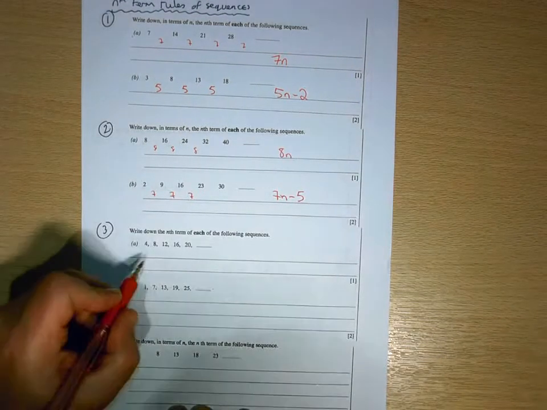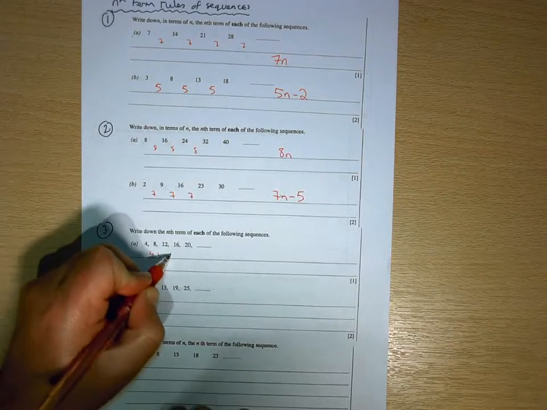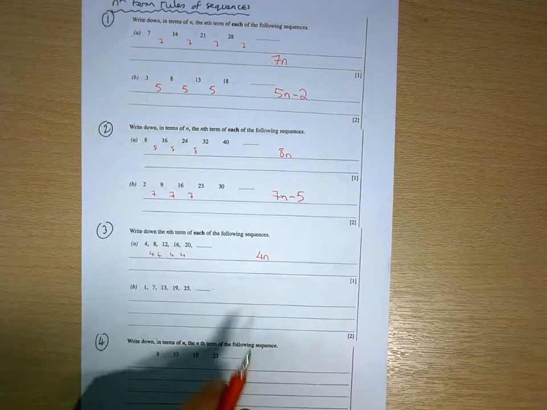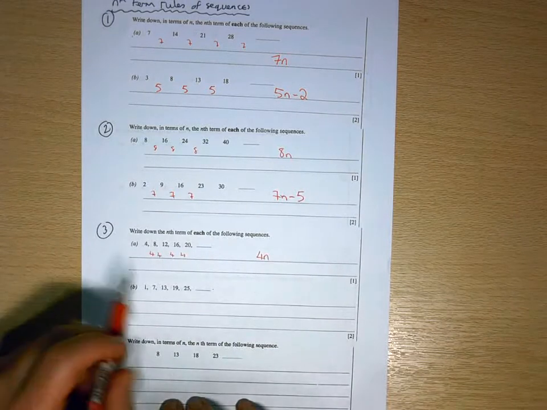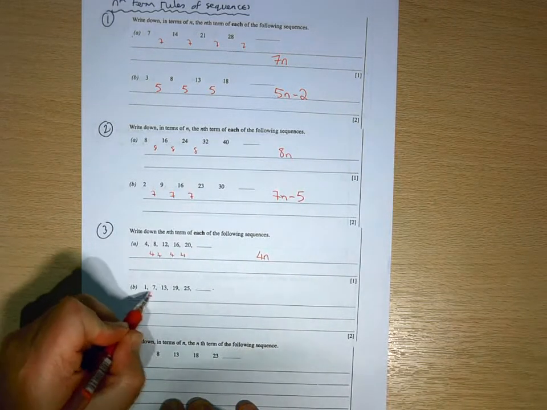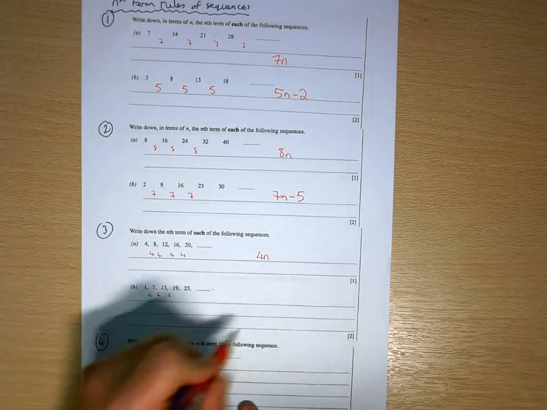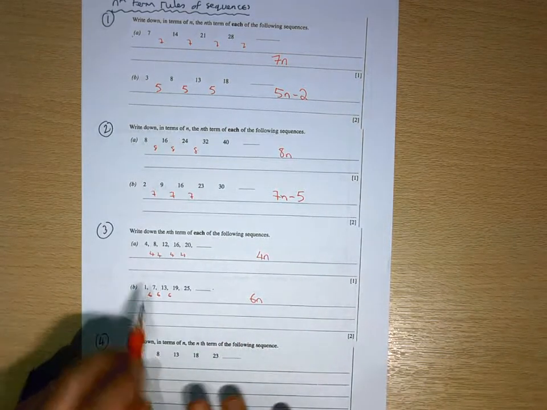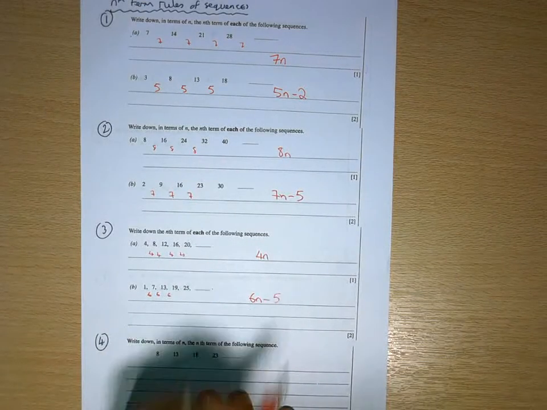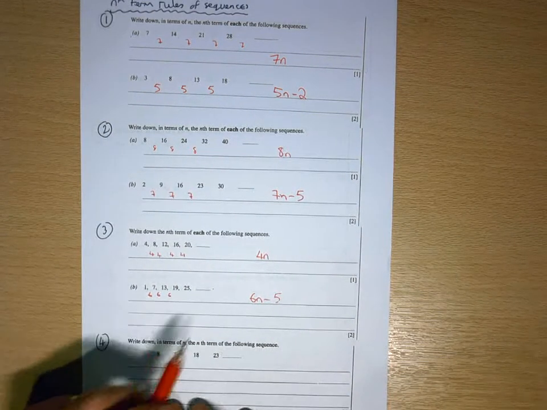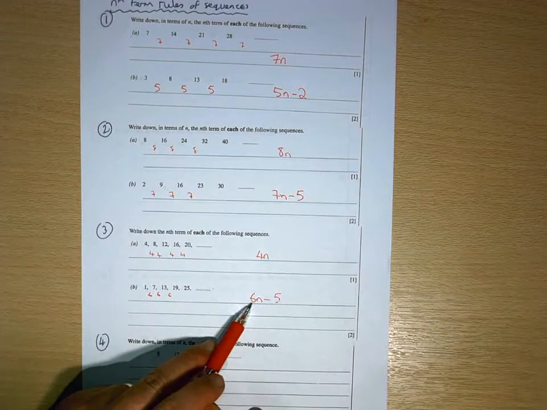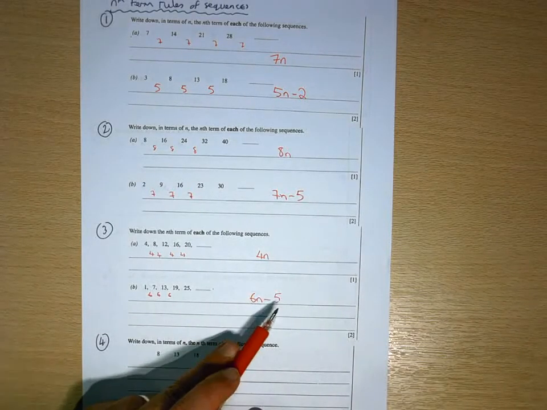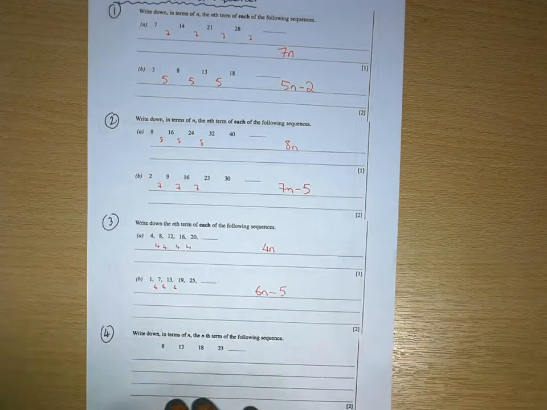For question 3, this is going up in 4s. So it's a 4n rule. Is the first term 4? Yes. So that's it. For part B, it's going up in 6s. So it's a 6n rule. Is the first term 6? No, it's 1. So I have to subtract 5 in order to get 1. Let's just check with the second one. 2 6s are 12, take away 5 is 7. 3 6s are 18, take away 5 is 13.